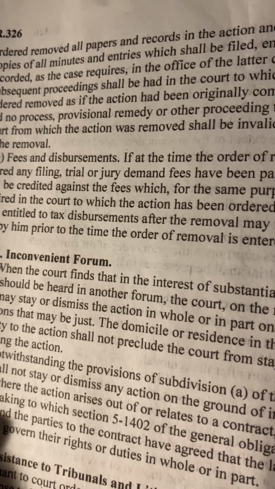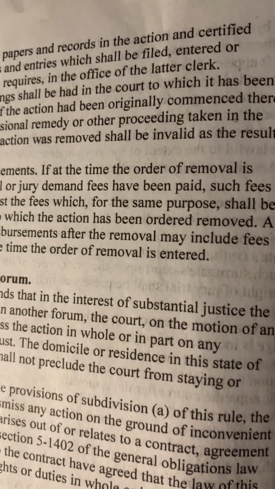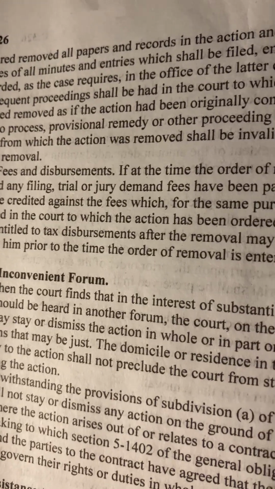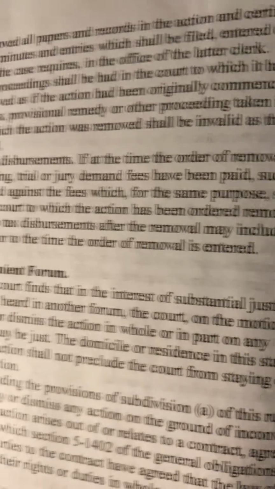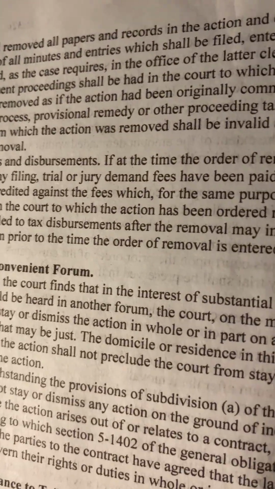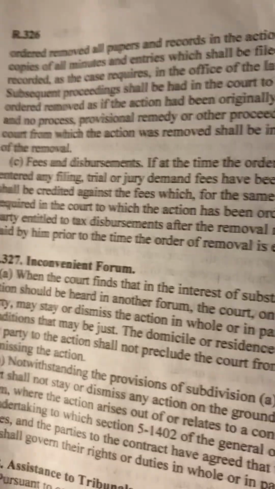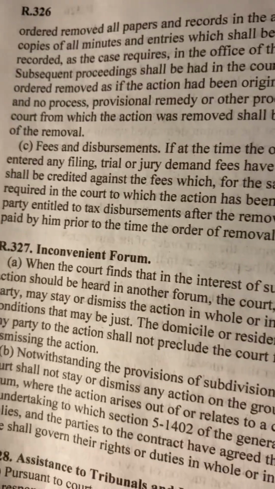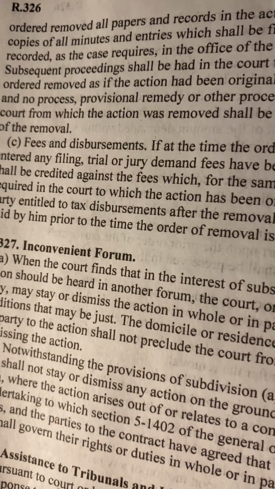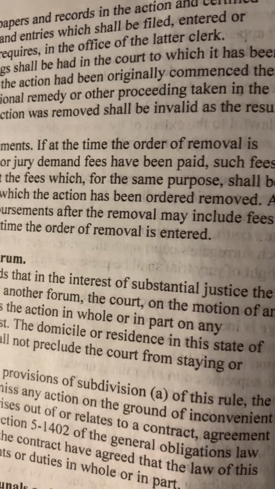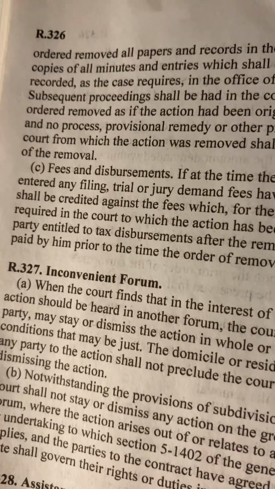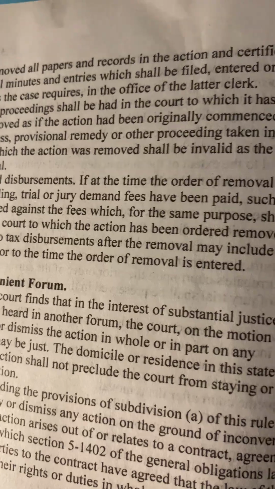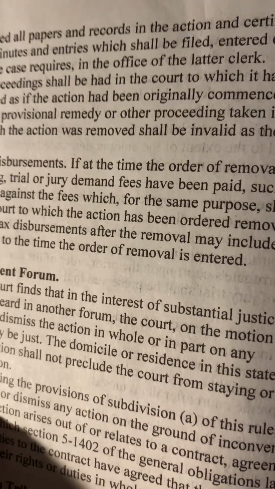C. Fees and disbursements. If at the time the order of removal is entered, any filing, trial, or jury demand fees have been paid, such fees shall be credited against the fees which for the same purpose shall be required in the court to which the action has been ordered removed. A party entitled to tax disbursements after the removal may include fees paid by him prior to the time the order of removal is entered. And that is 326.